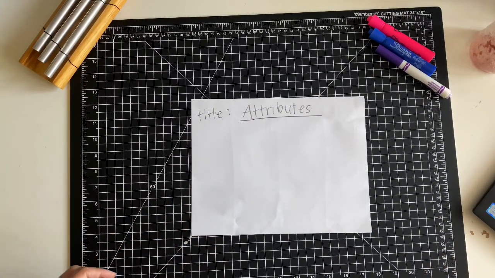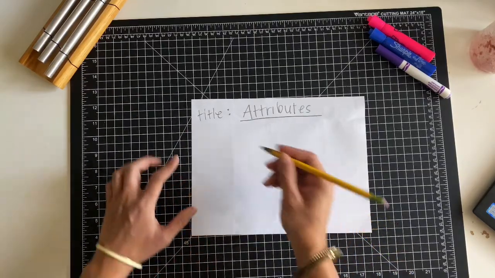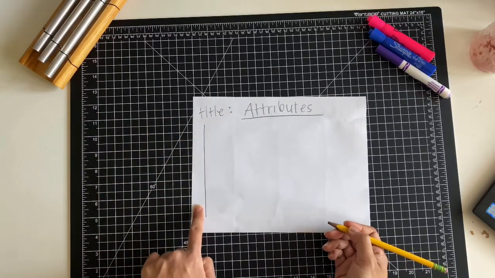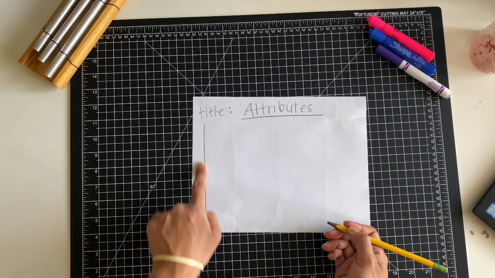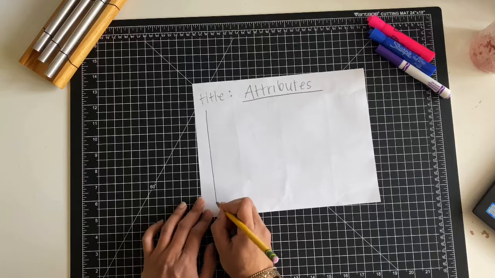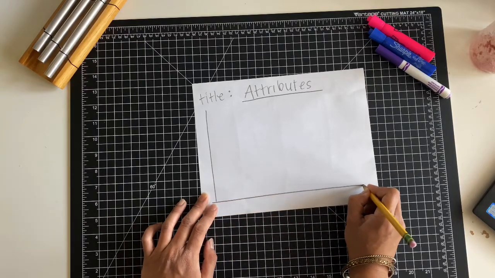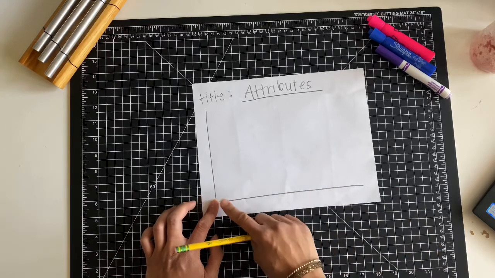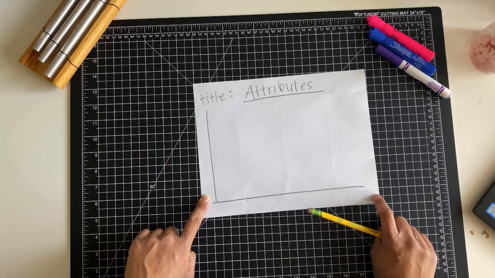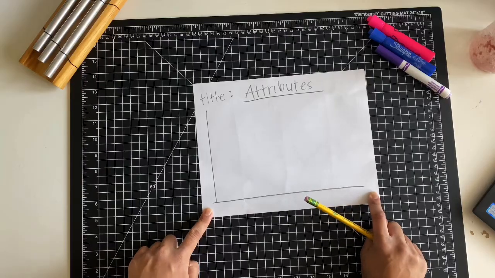So the next thing you'll do is draw a line on the side here that goes up and down. Just like that. Simple line. And this line tells us the amount of objects for each adjective. Okay, and then I'm gonna draw another line side to side down here. And this line will tell us each of the adjectives. Okay, so again, this side tells us the number or the amount of objects, and this line will tell us the adjective.